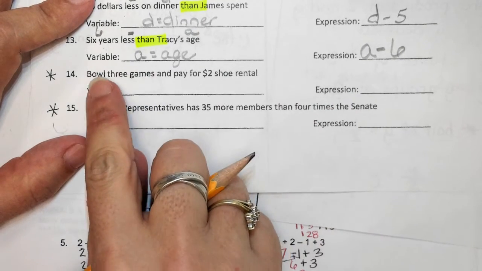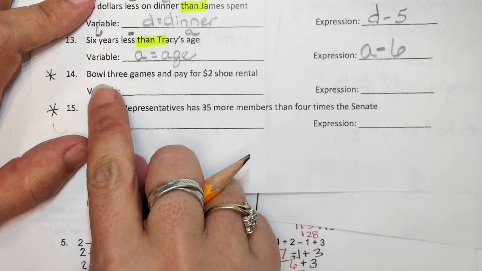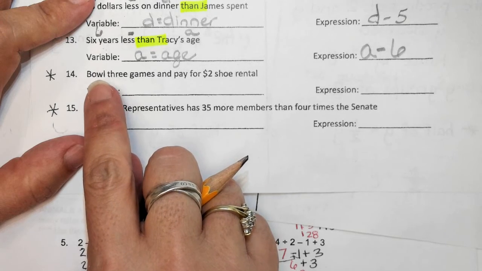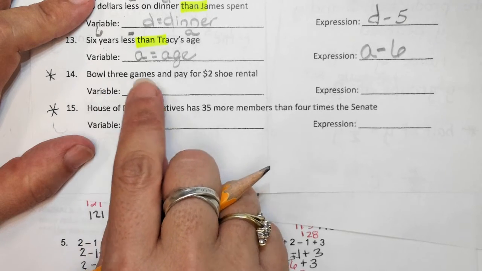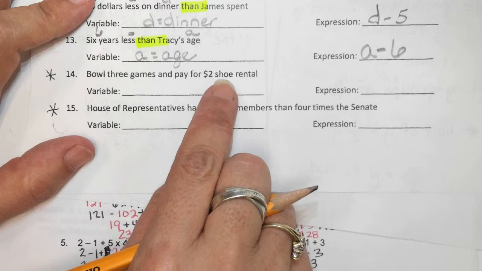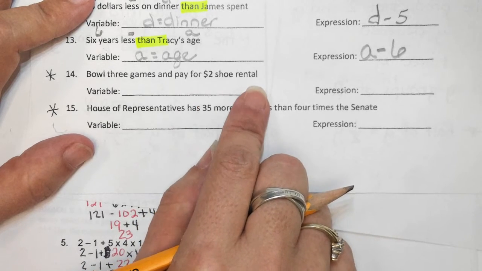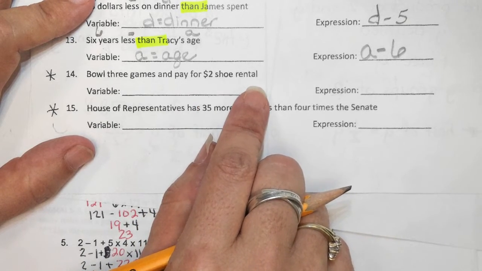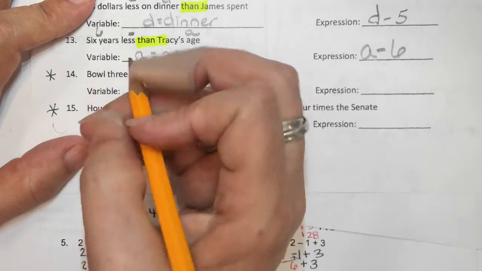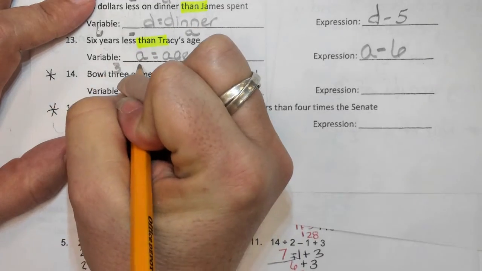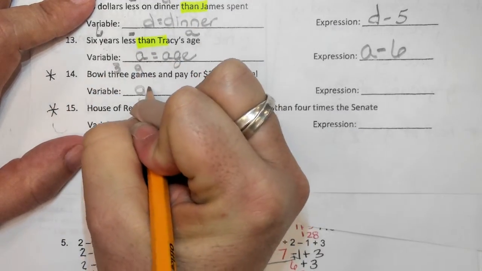Number 14 is a two-step problem. It says you bowl 3 games and pay for a $2 shoe rental. So think about bowling. Y'all know how it works. If you walk in and you're going to pay for 3 games, you don't know how much the games are.